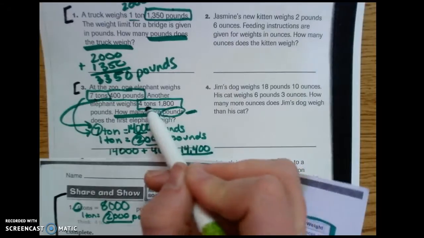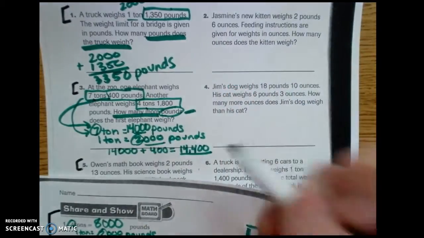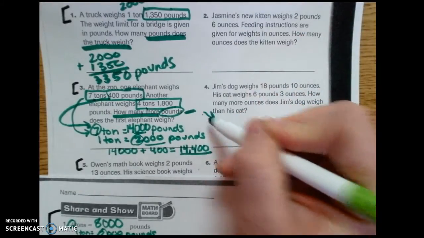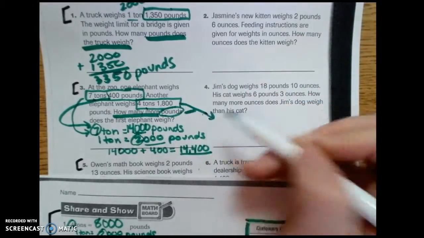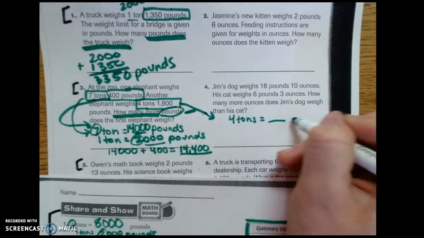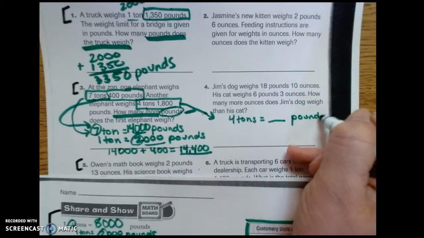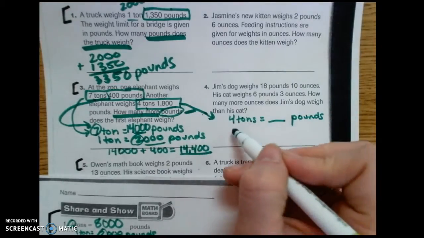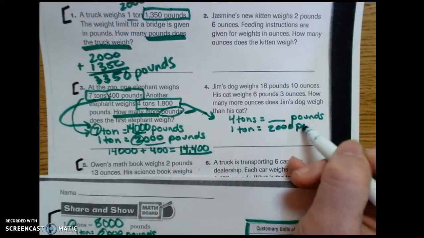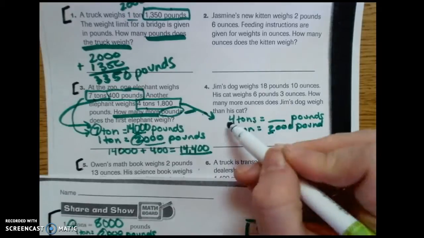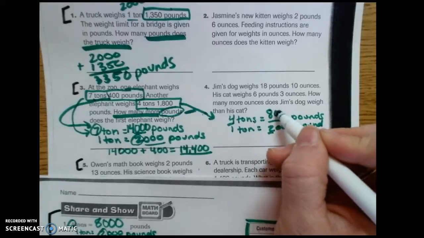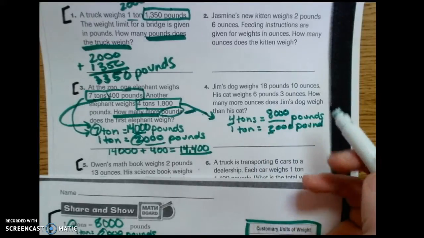Now we need to do all of that for this one. And I am running out of room, so I'm going to jump over here. Okay. So I'm going to take this one, 4 tons. I need to know how many pounds that is. You might be able to do that one in your head. 1 ton equals 2,000 pounds. So 4 tons is 2,000 times 4. 2 times 4 is 8, plus 3 zeros is 8,000.